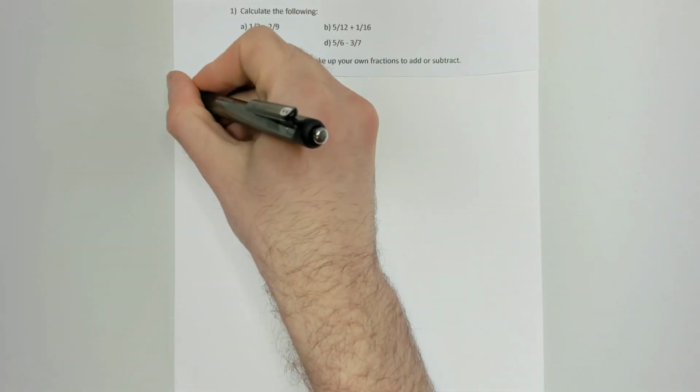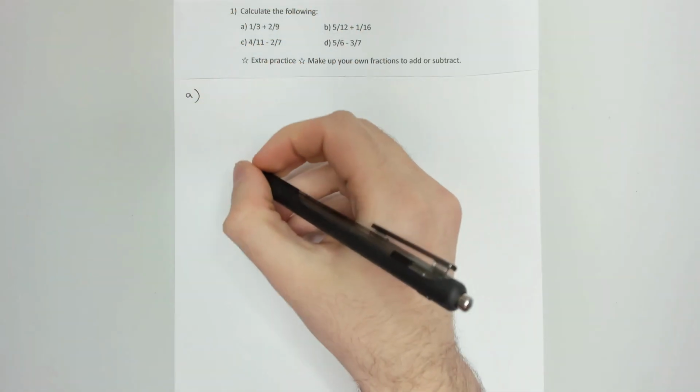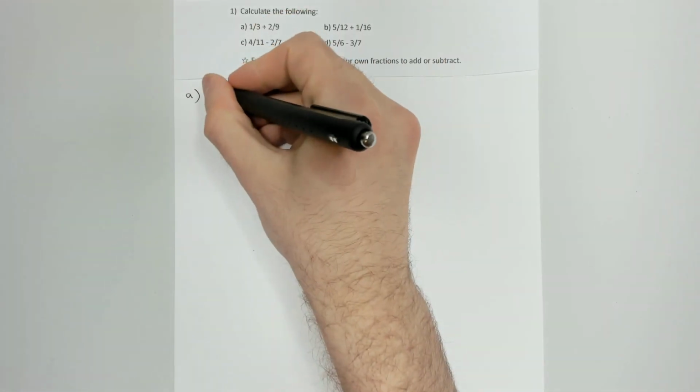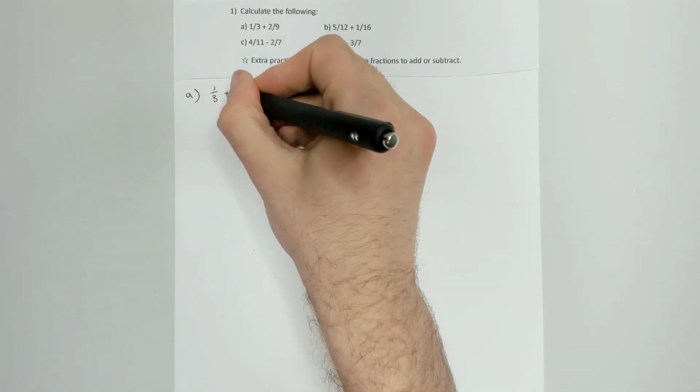Alright, so we have calculate the following, and then it's just a few different addition and subtraction problems. So we'll start with part A. It says 1/3 plus 2/9. Alright, so we need a common denominator between 3 and 9, right? We're doing 1/3 plus 2/9. So what will be a common denominator between these two?